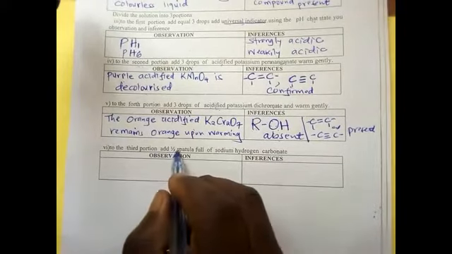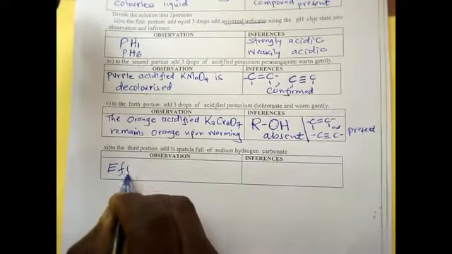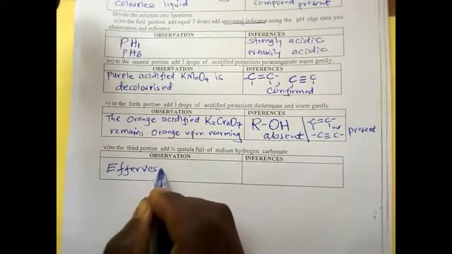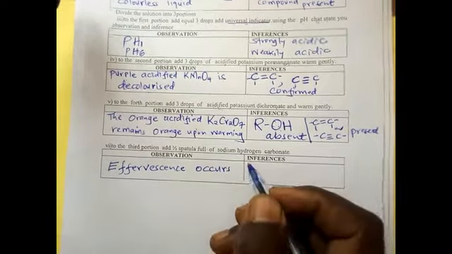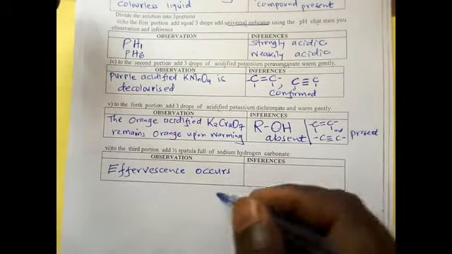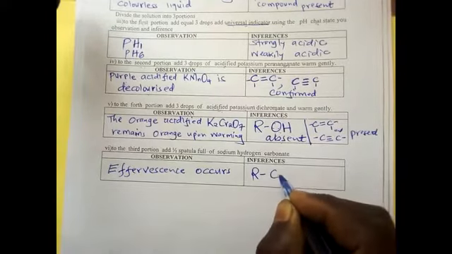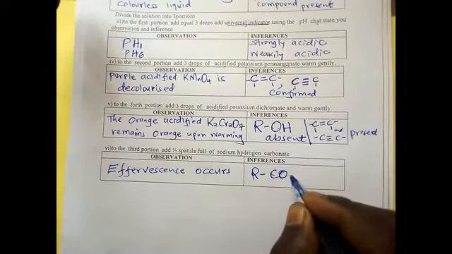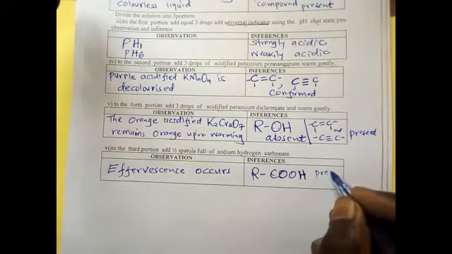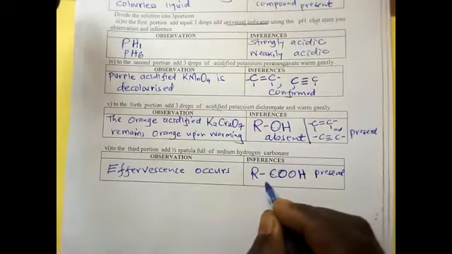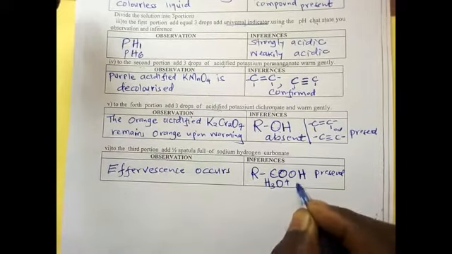To the third portion, add half spatula of sodium hydrogen carbonate, and then there is effervescence. Effervescence occurs. Then it means that there was an acid inside there. Therefore, we can say the organic acids are present. You can also use the hydroxonium ion, it is acceptable.